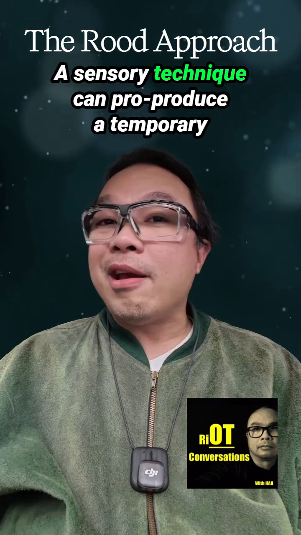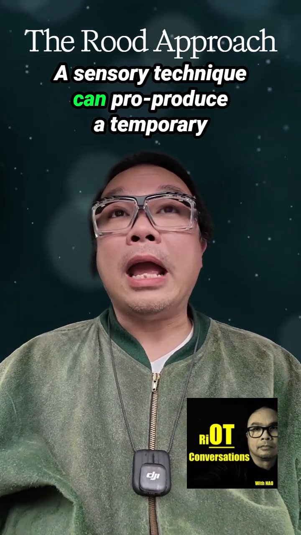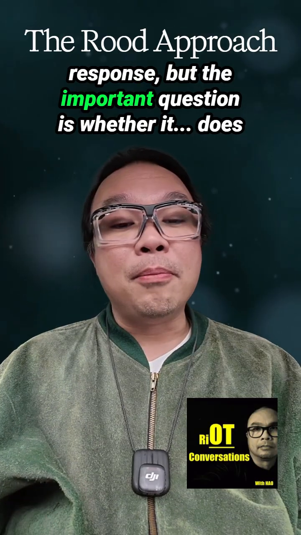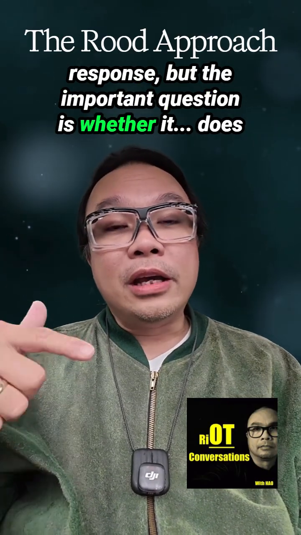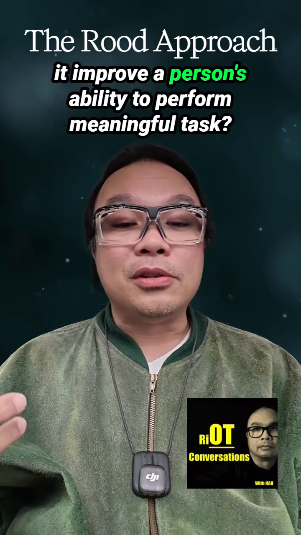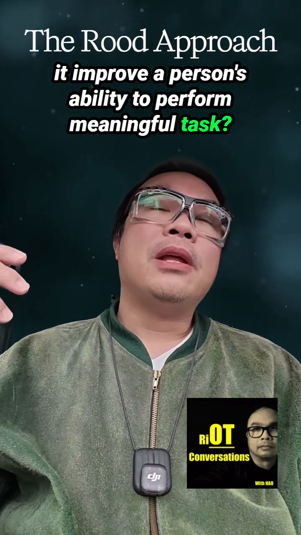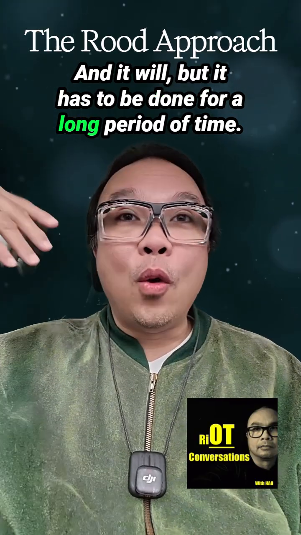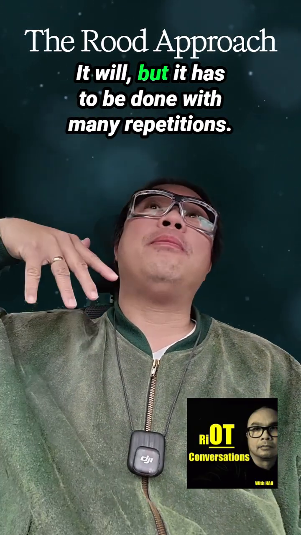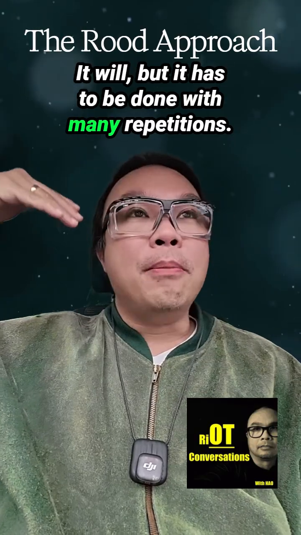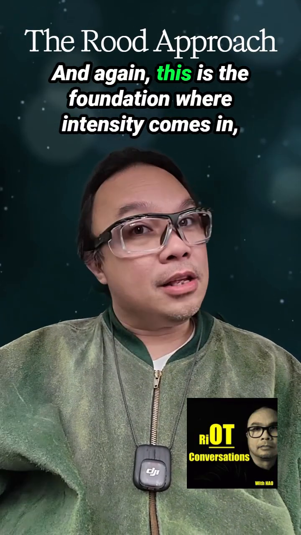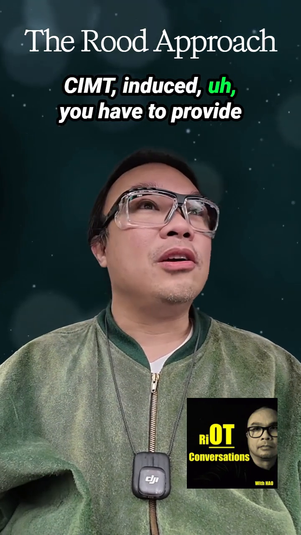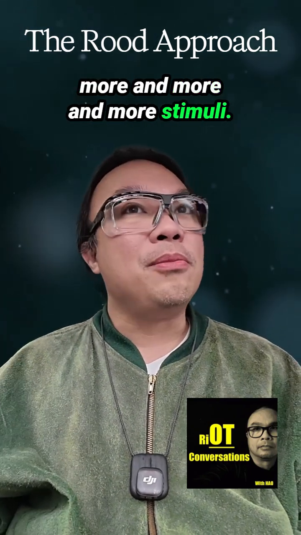A sensory technique would produce a temporary response, but the important question is whether it improves a person's ability to perform meaningful tasks. And it will, but it has to be done for a long period of time, with many repetitions. And again, this is where intensity comes in. You have to provide more and more stimuli.